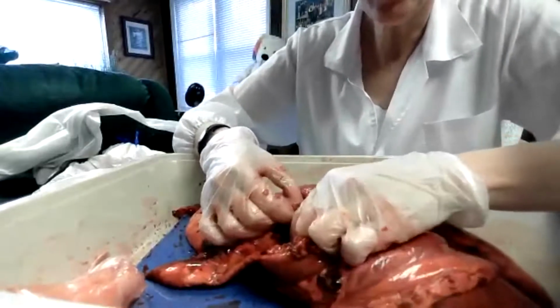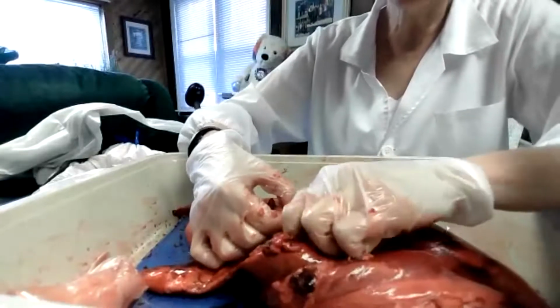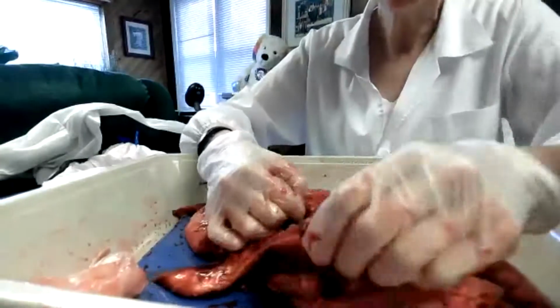And as I feel down, you can still feel cartilage. And so I know that at this point I'm in tertiary bronchi.